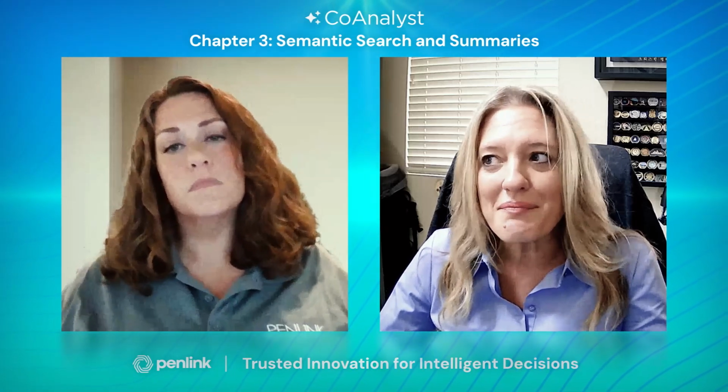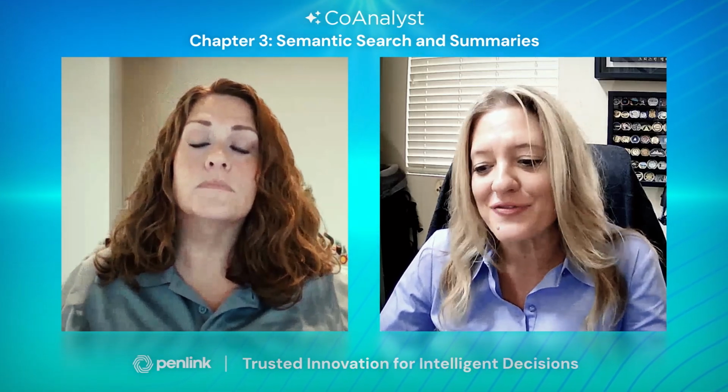CoAnalyst's ability to interpret and respond to our natural language for querying this data is what makes it so user-friendly and accessible, even for someone who may not have technical expertise in the platform or expert level knowledge in the particular topic they're researching. So it's really about getting to the heart of your research question and not having to worry about coming up with just the right keywords.